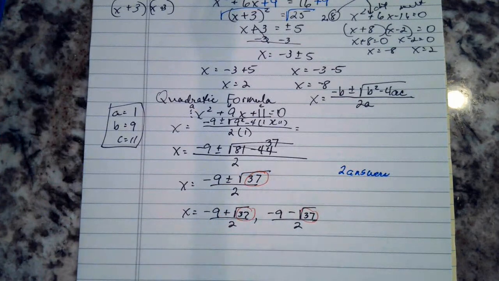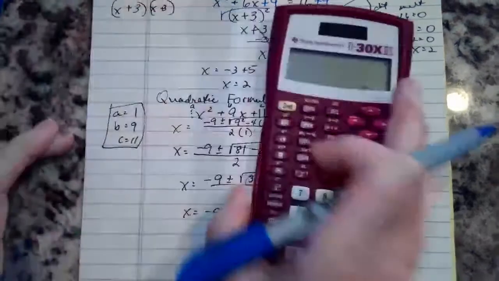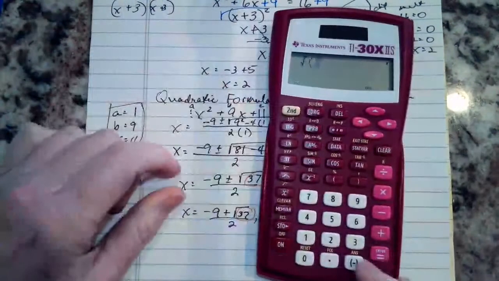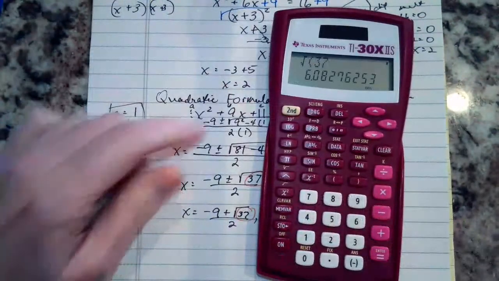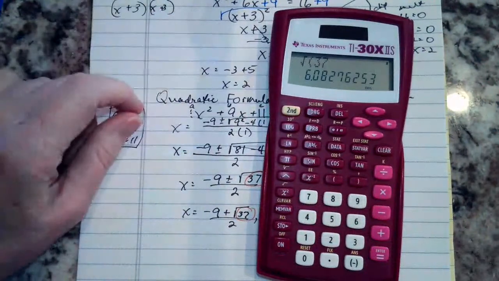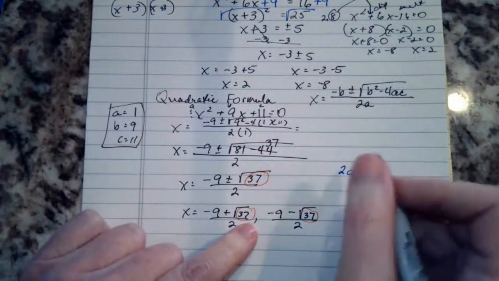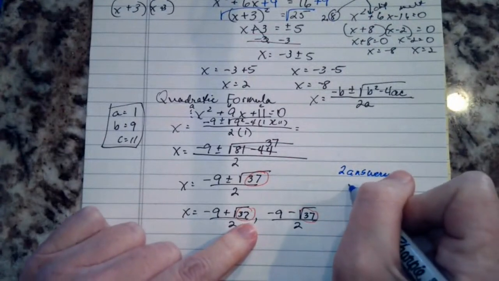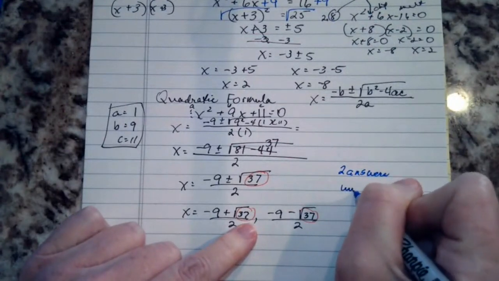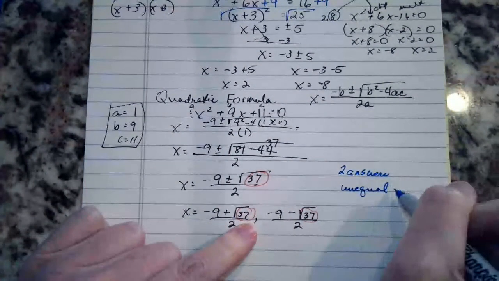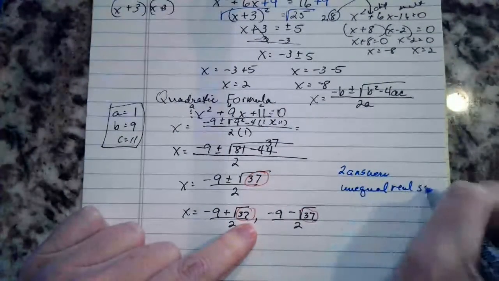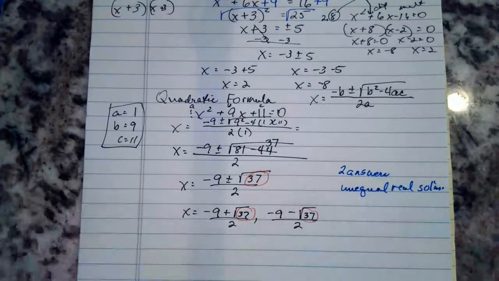The square root of 37 is a little bit bigger than 6, teeny weeny bit bigger than 6. It exists. You can look it up on your calculator. You can go square root of 37, and there you go, 6 and a little bitty bit. So it exists in the real world. So we know we're going to get 2 answers, and they'll both be what MyMathLab calls unequal real solutions.